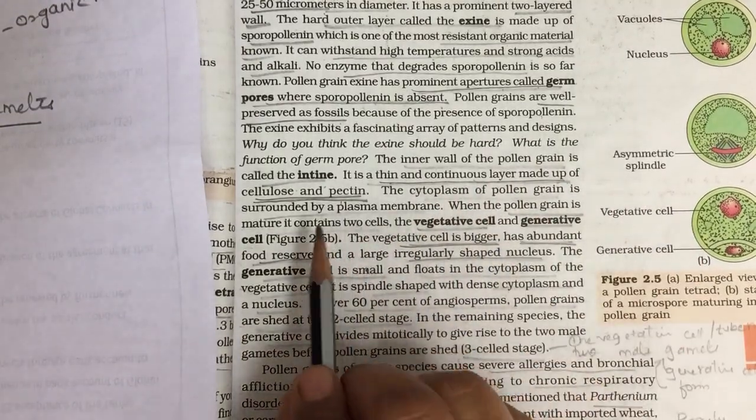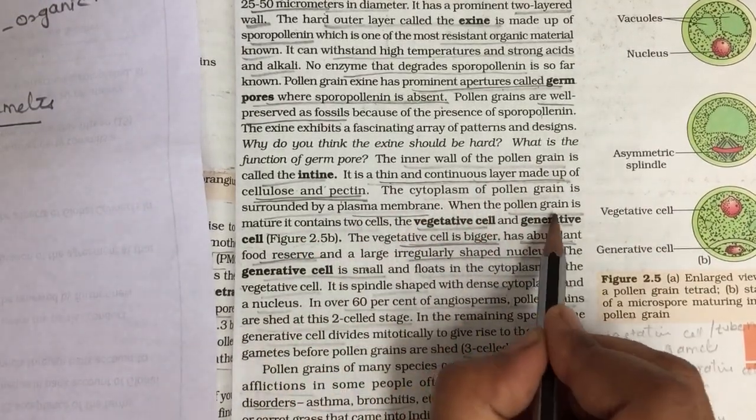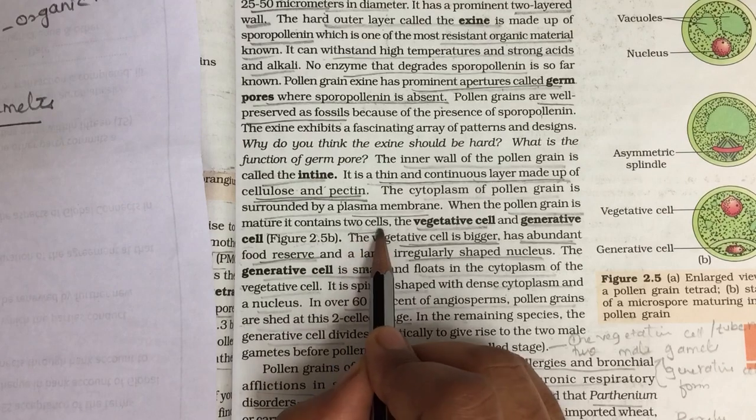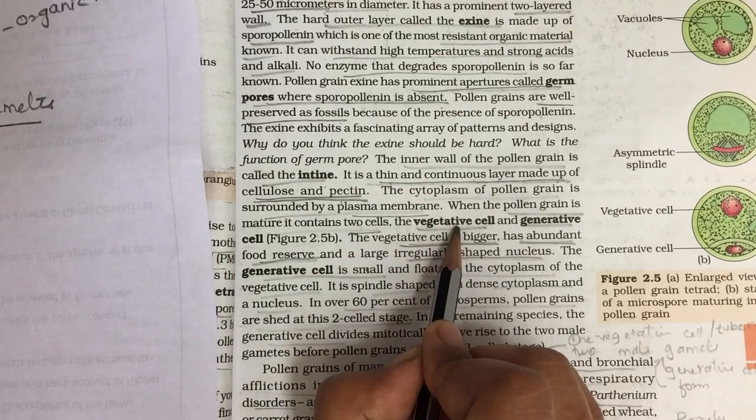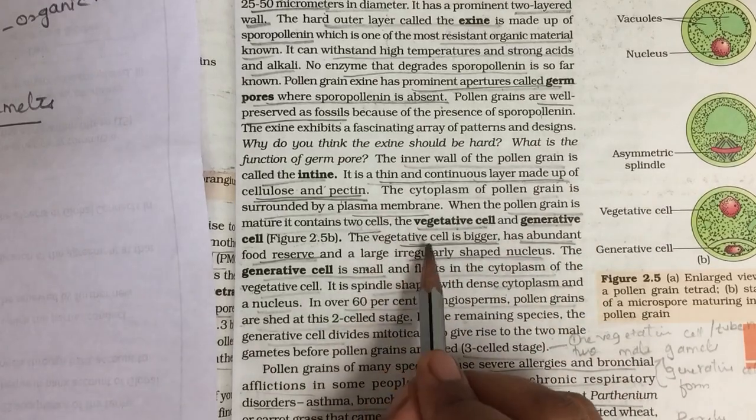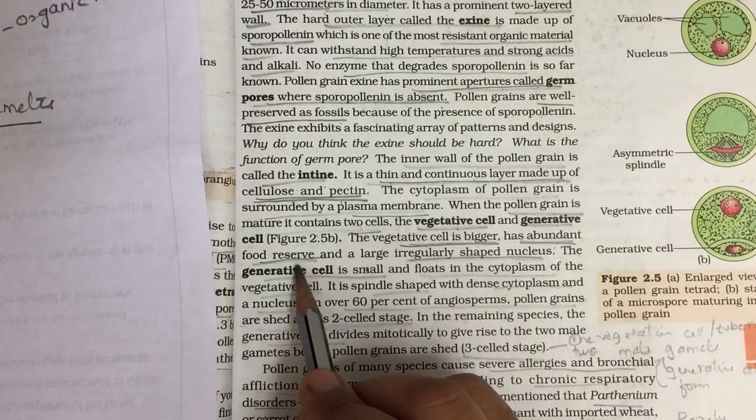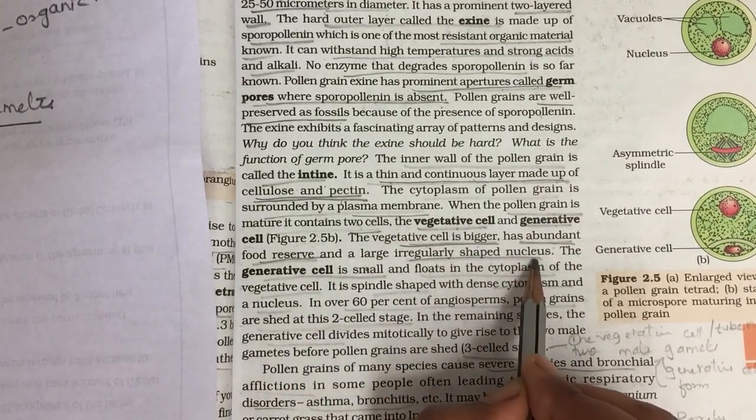The cytoplasm of the pollen grain is surrounded by the plasma membrane. When the pollen grain is mature, it contains two cells. Which two cells? One is the vegetative cell, and the other is the generative cell. The vegetative cell is bigger. It has abundant food reserve and a large irregular-shaped nucleus.